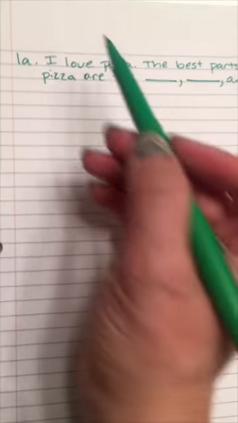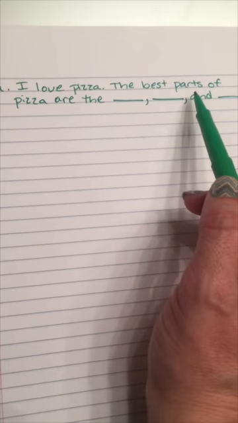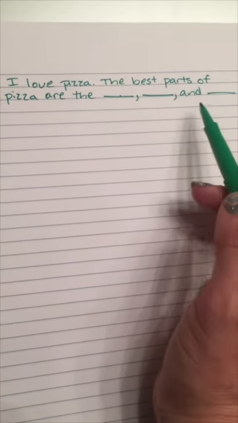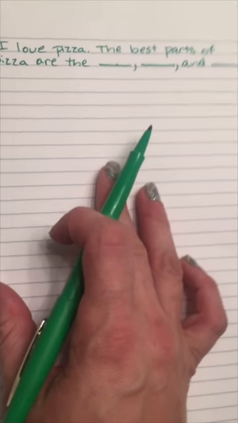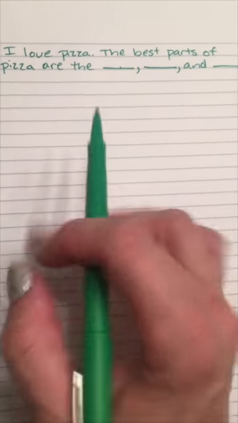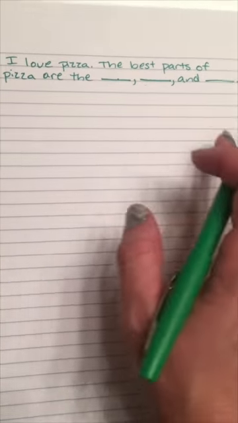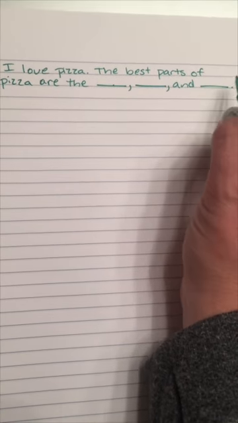So once students have their 1A and they've written their topic sentence, then they're ready to write what we call a list sentence. A list sentence is going to be those 3 big ideas that they plan on talking about. So it's really easy to set this up in a format for them when they first start writing. And as they become better writers, they can kind of branch out from this form a little bit. The best parts of pizza are the blank, blank, and blank. So these would be the 3 things that I plan on talking about.